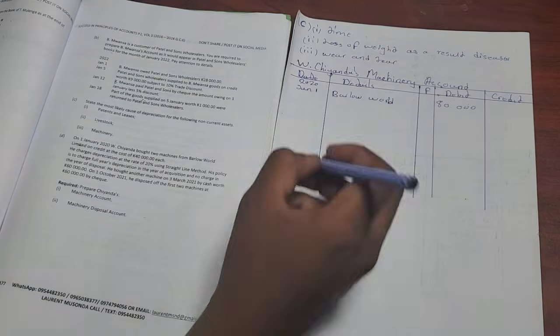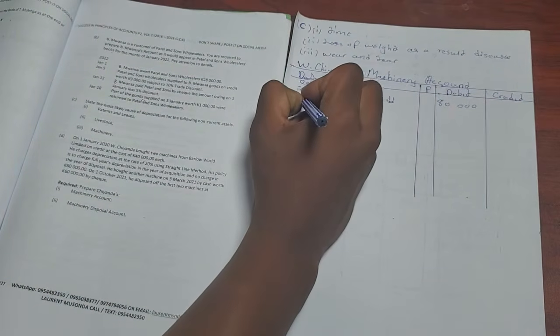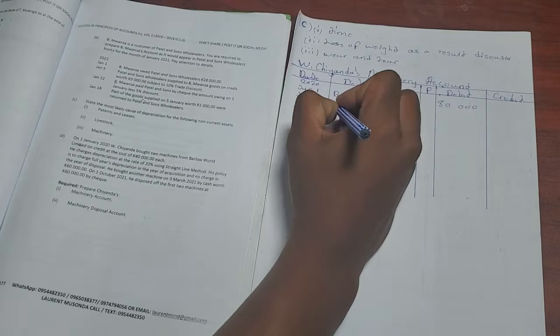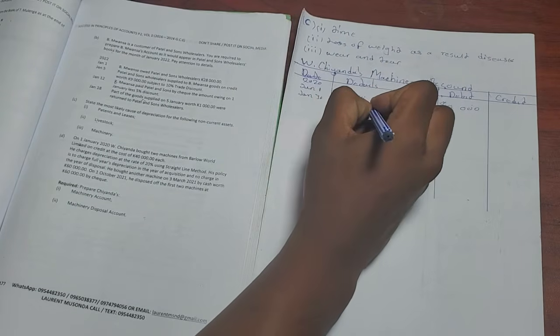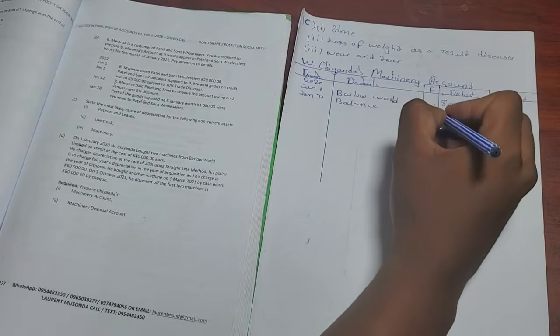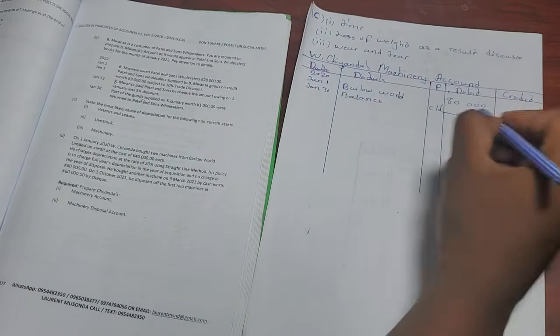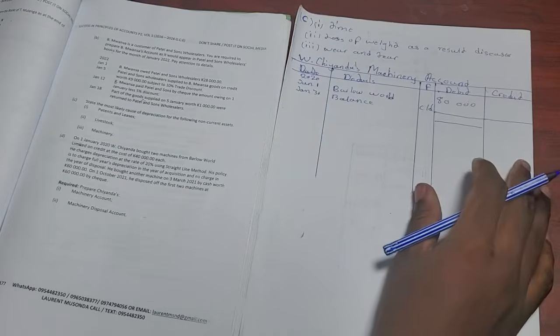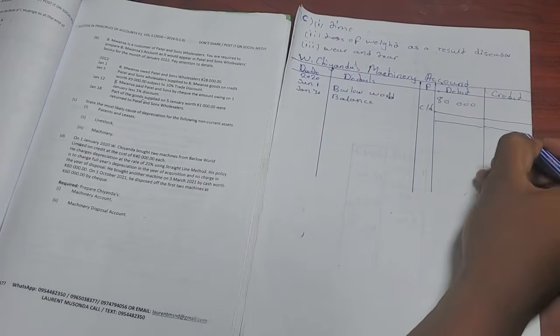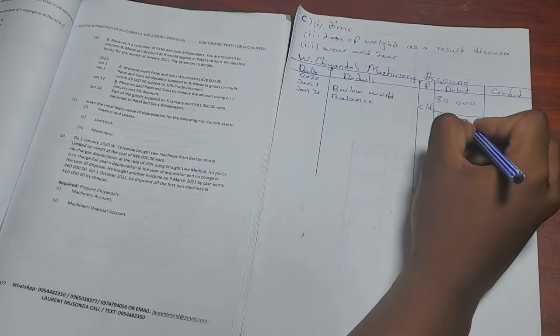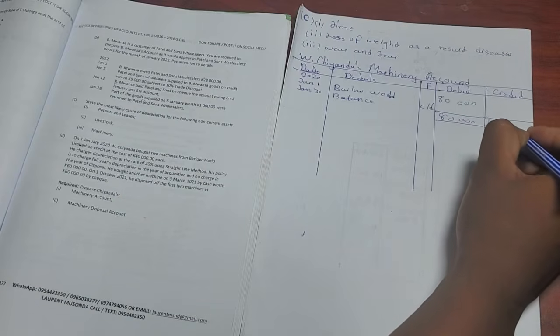Then what we do next is go for January 30 and write balance carried down. Just draw these two lines here, and then you bring 80,000 here and here.